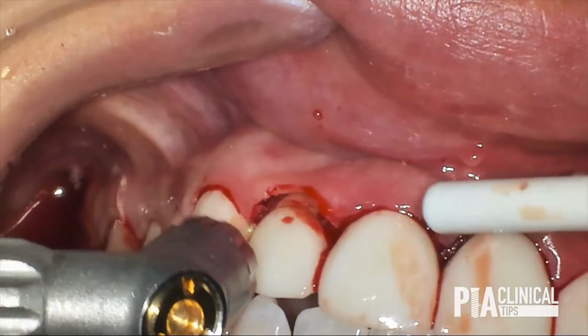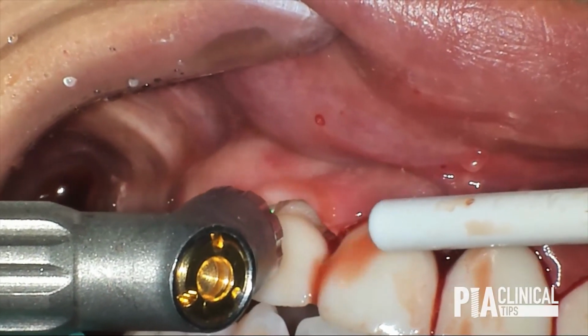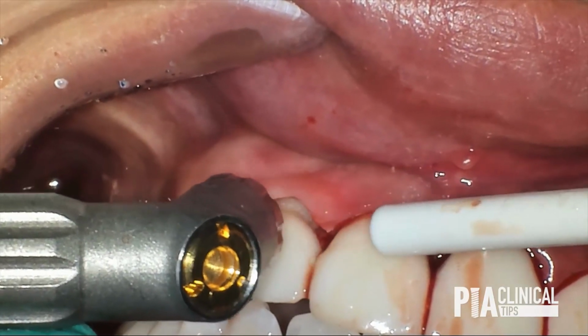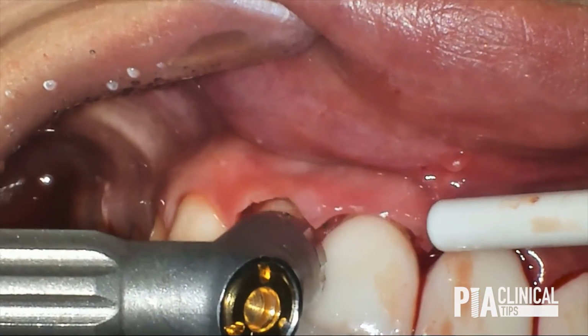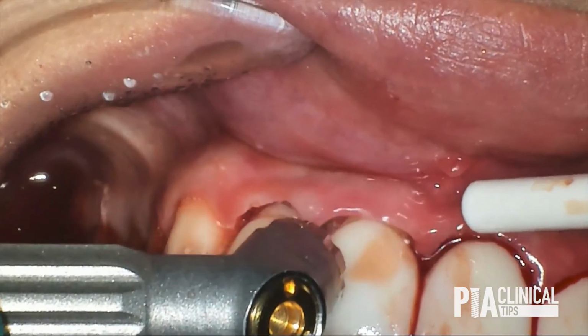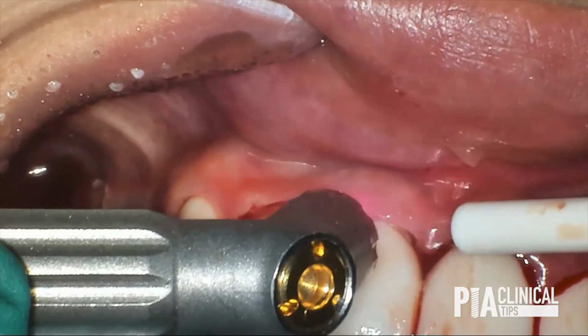We use this in a way so that we create that biologic width that we talked about, that 2 to 3 millimeter space below the crown or veneer restorations. You can see here the margins of the restorations and a space that we're creating in order for the body to have that type of breathing room.